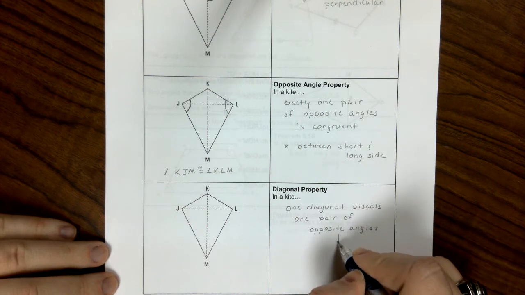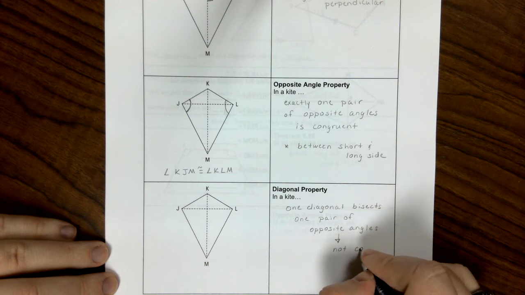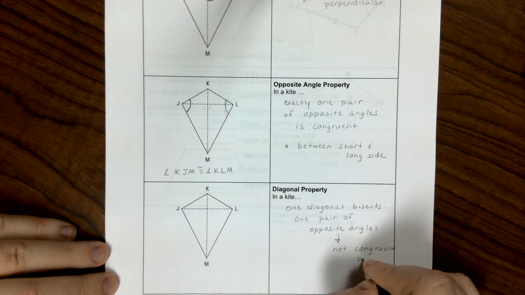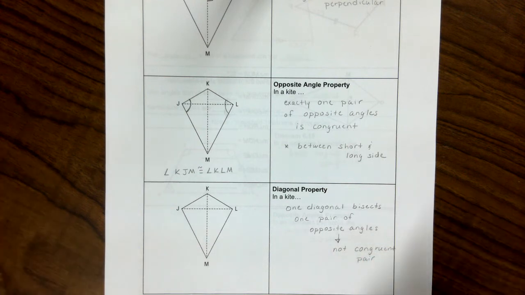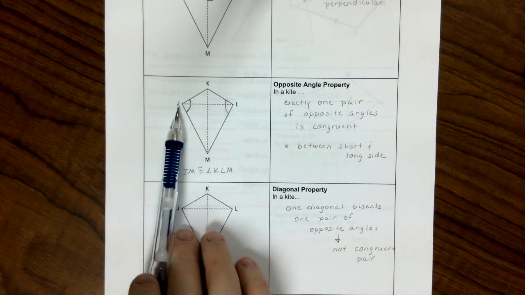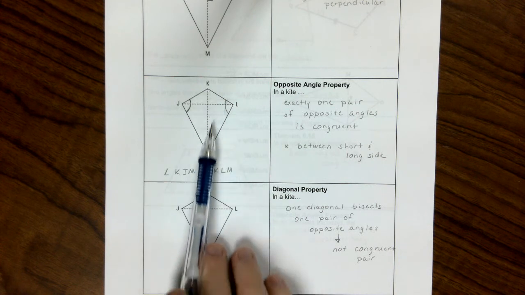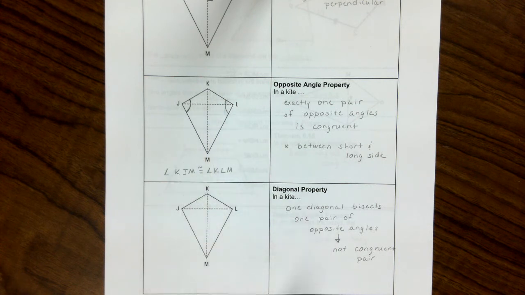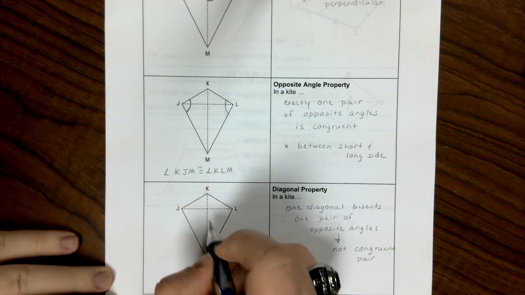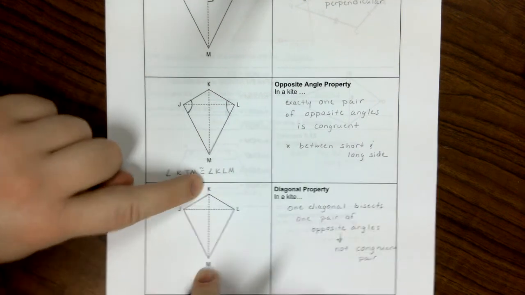And this pair of opposite angles is the pair that's not congruent. So the way you remember the difference is the congruent pair of angles is across on the shorter diagonal. Okay? The longer diagonal is the one that's going to cut it in half. So this is the shorter one. This is the longer one. The longer one is the one that cuts these 2 angles in half, K and M.